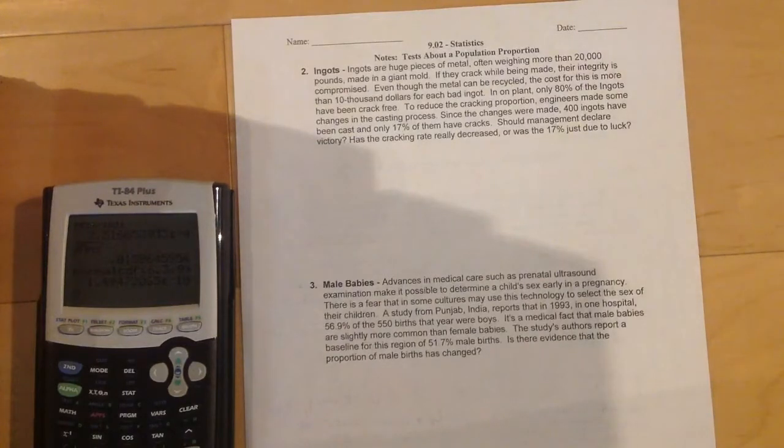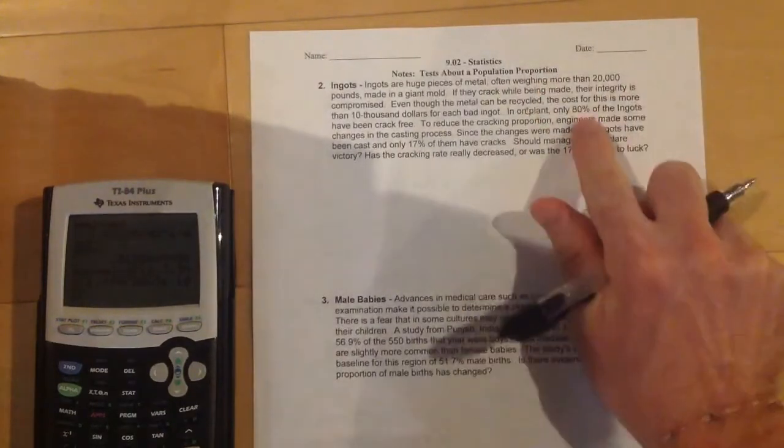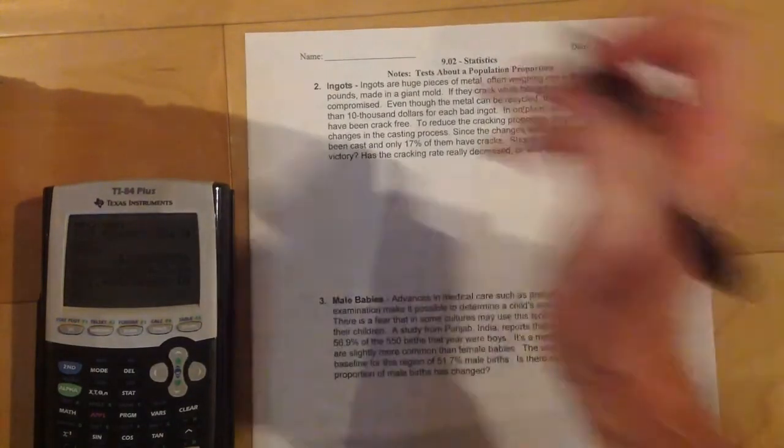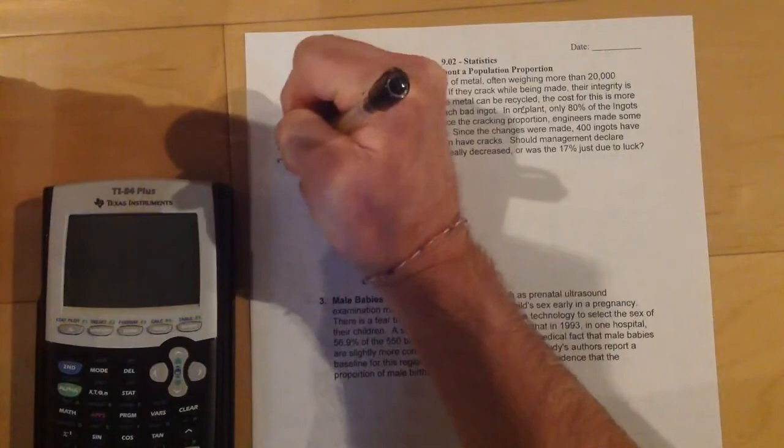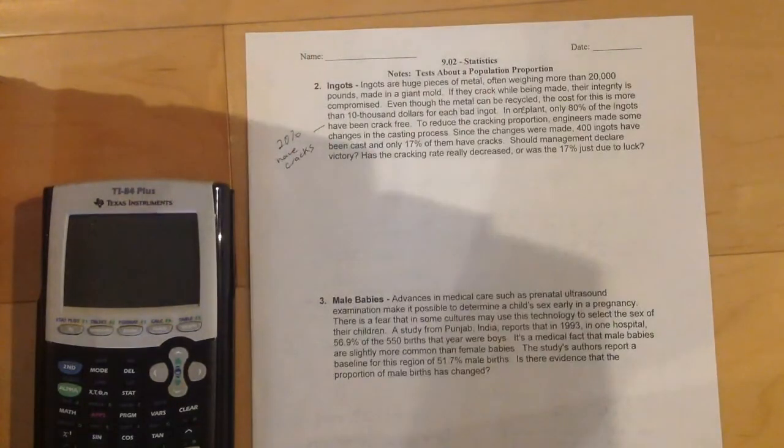To reduce the cracking proportion, engineers made some changes in the casting process. Since the changes were made, 400 ingots have been cast, and only 17% of them have cracks. Should management declare victory? Has the cracking rate really decreased, or was the 17 just due to bad luck? All right, now first things first, in one plant, if 80% of the ingots have been crack free, that's another way of saying 20% have cracks. All right, so should management declare victory? Has the cracking rate really decreased?